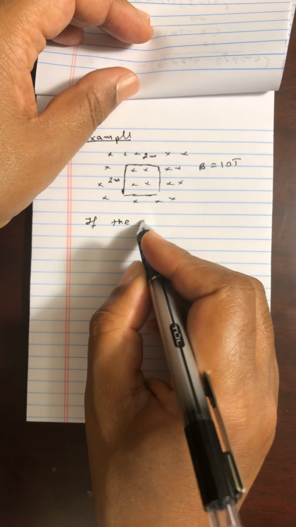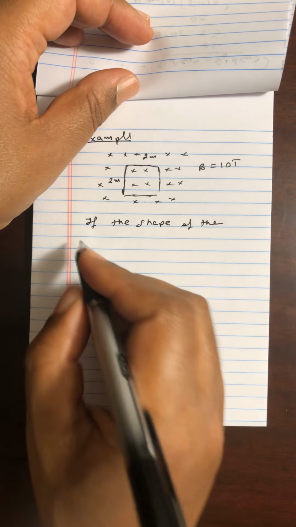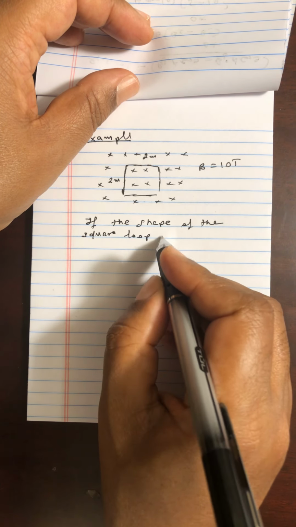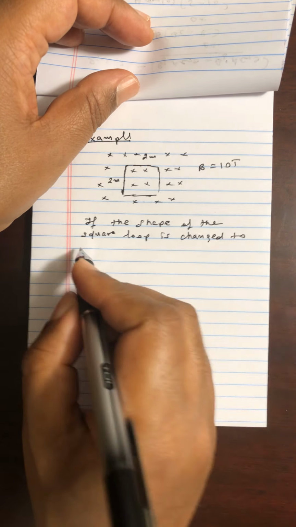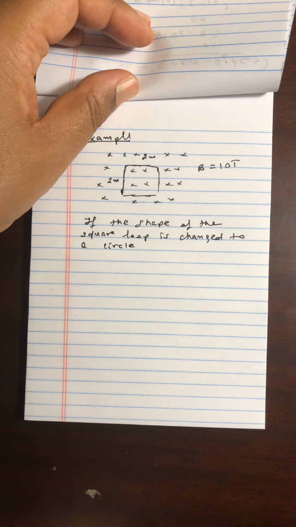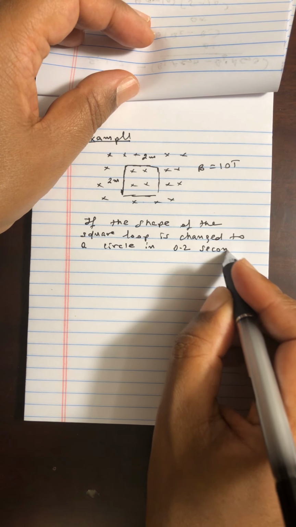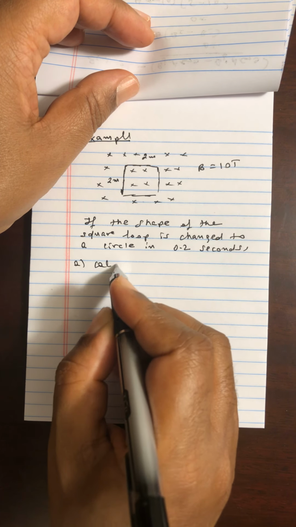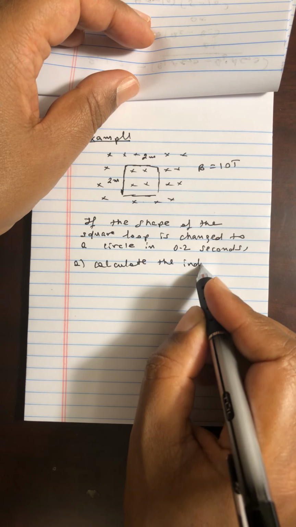the shape of the square loop is changed to a circle, let's say in 0.2 seconds, calculate the induced voltage, the induced EMF.